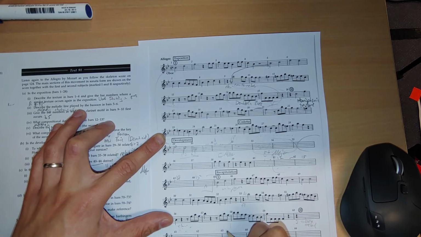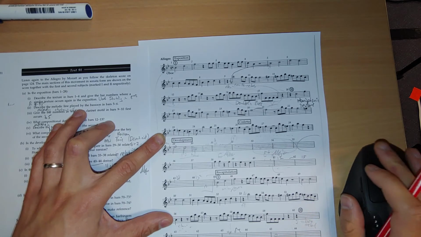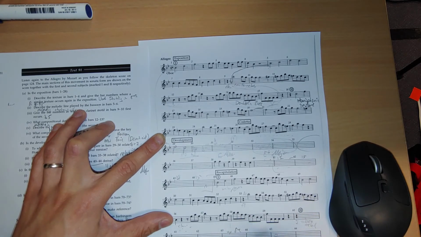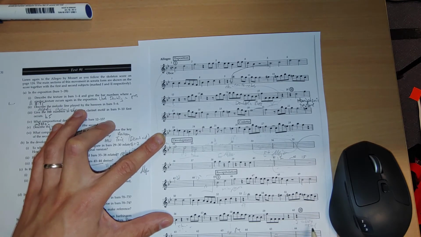Oh, this is up an octave. And then long held note. Okay, there's a couple of these rhythms here. I'll just jot that down.